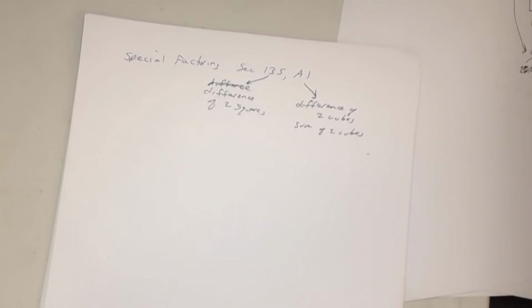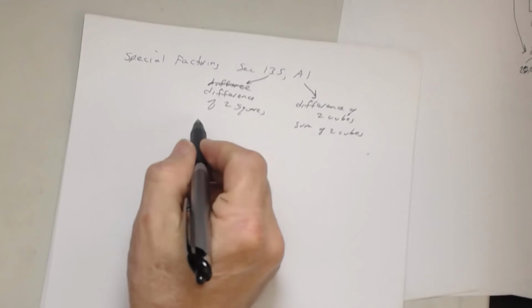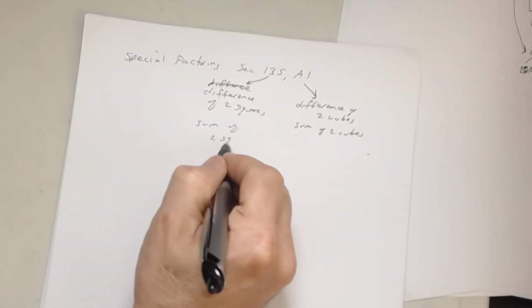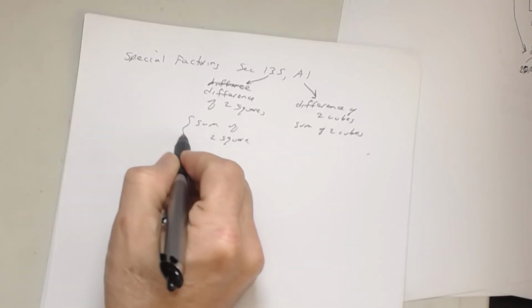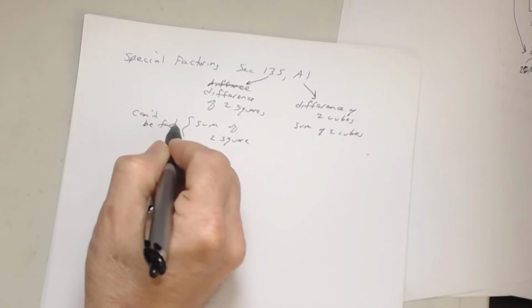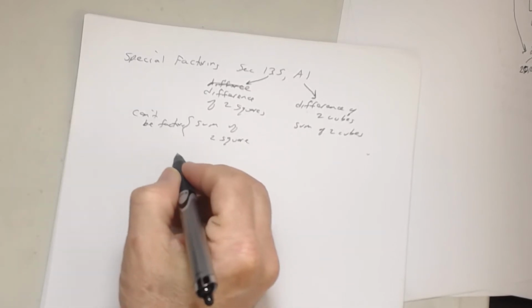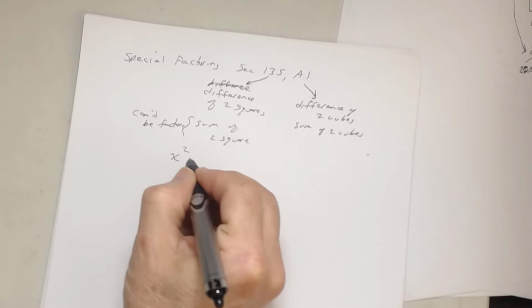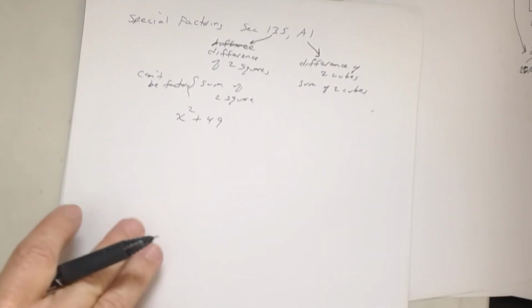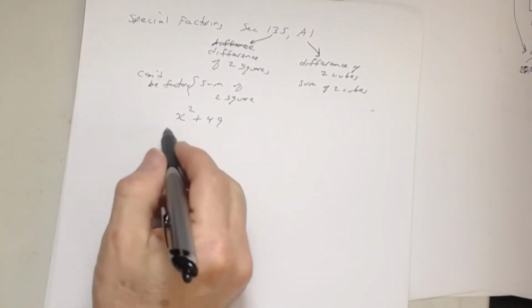And there's the sum of two squares, in 13.5. We did talk about the sum of two squares, but can we factor the sum of two squares? Do you remember? The sum of two squares, remember, cannot be factored. So it's something like this, where you had x squared plus 49. That's the sum of two squares, because remember how we talked about this?